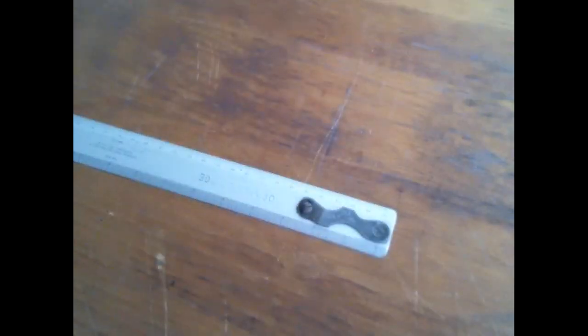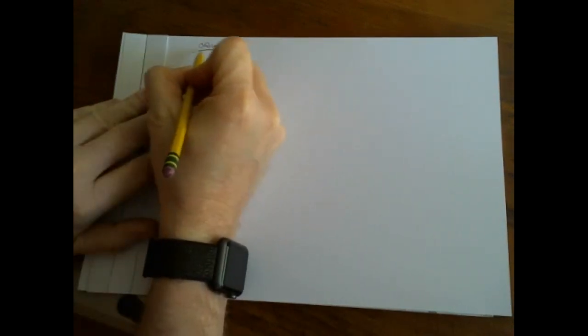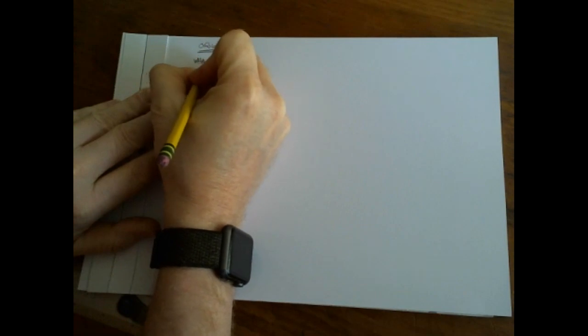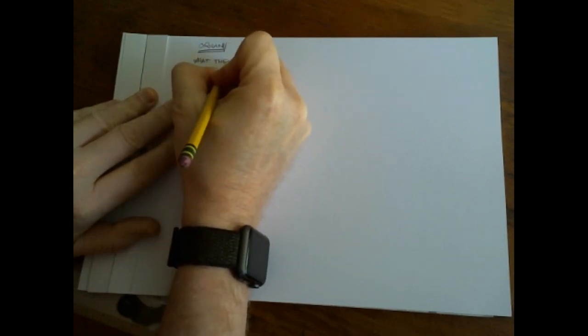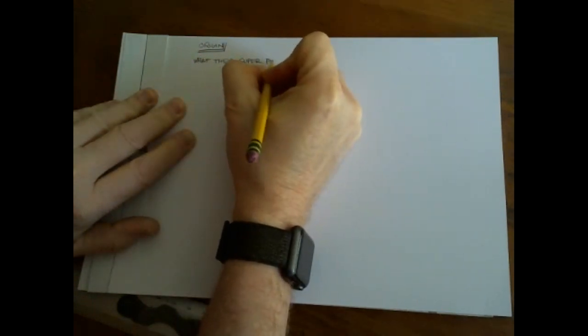But for right now, let's go ahead and switch over to the drawing cam, which shows nothing. Now it shows something. So the first thing we have to think about with a character and their origin is, let's start off with what their superpower is.